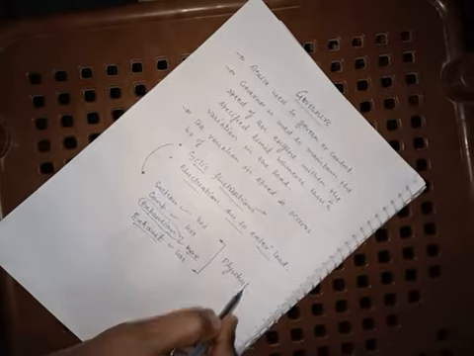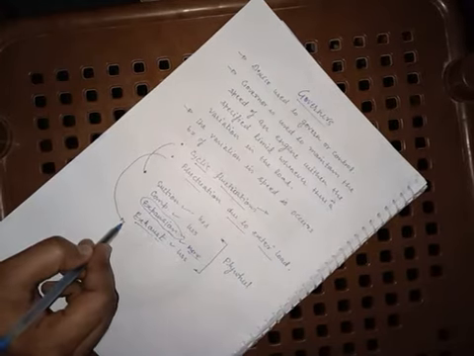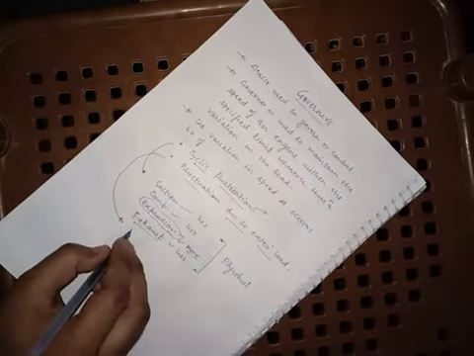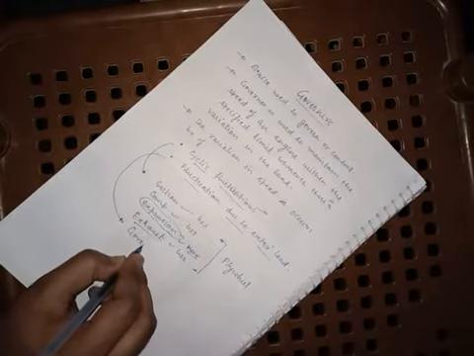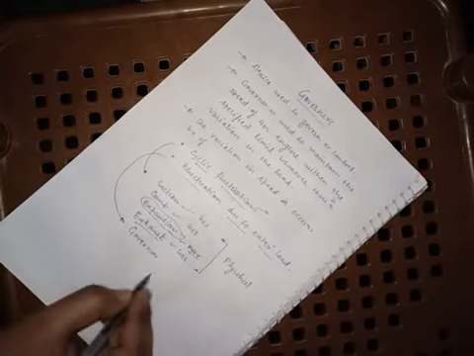While the fluctuations because of the external loads are controlled by a device called a governor. So this is the basic difference between the governor and flywheel.